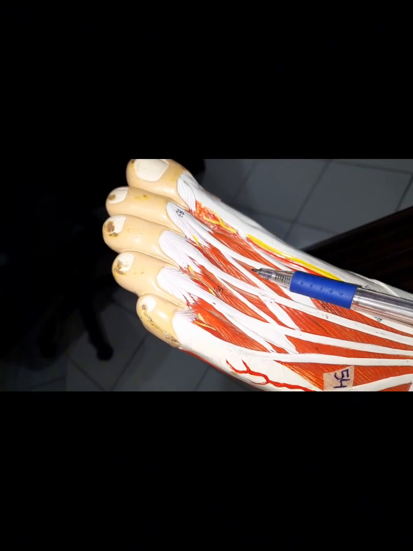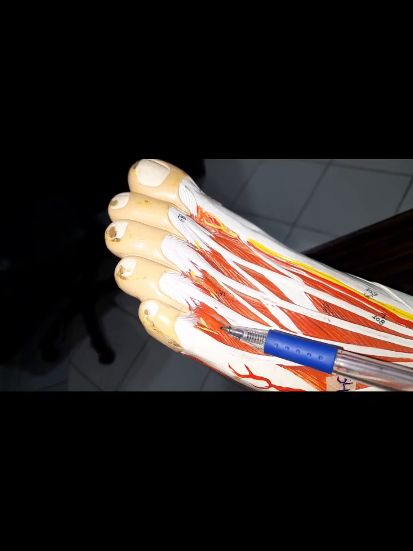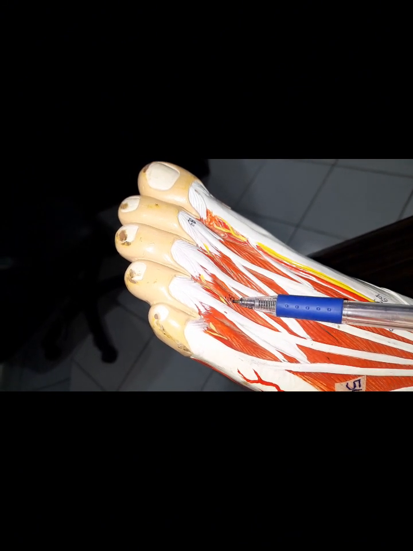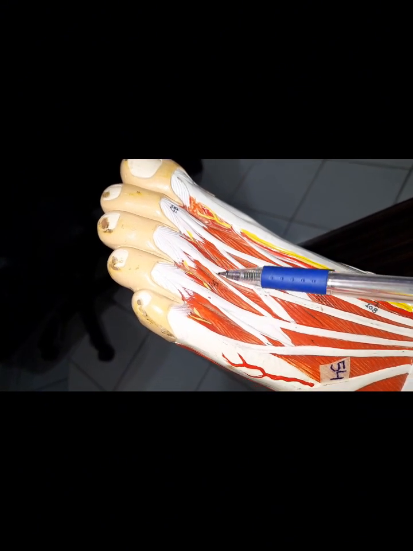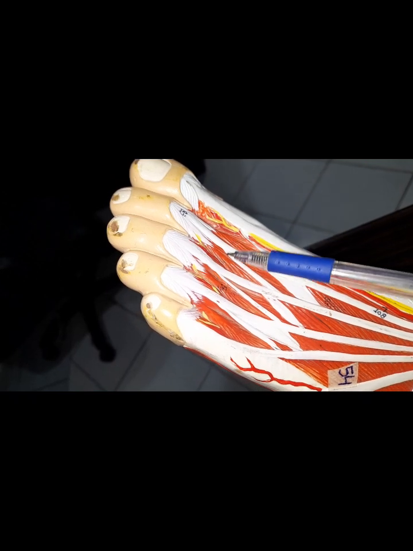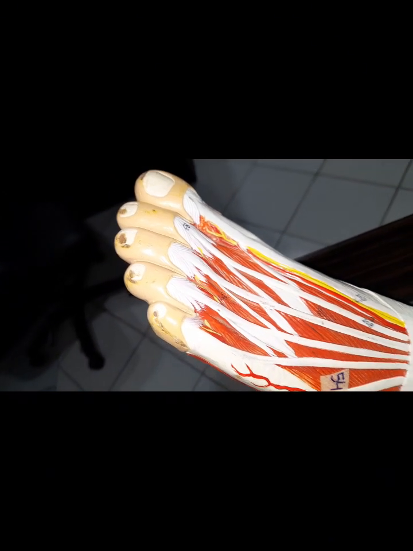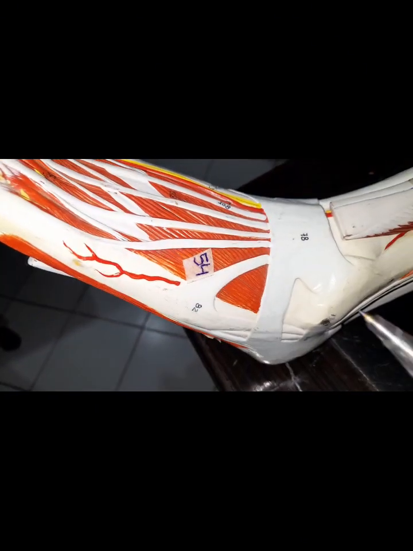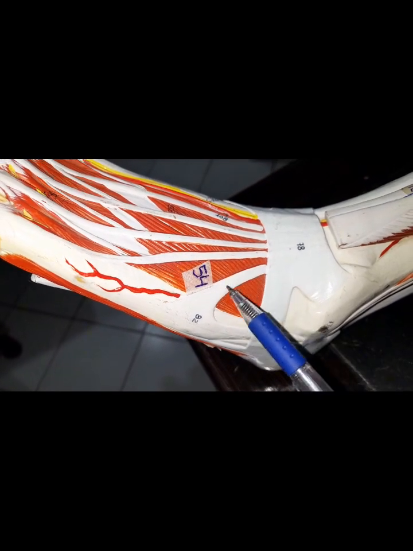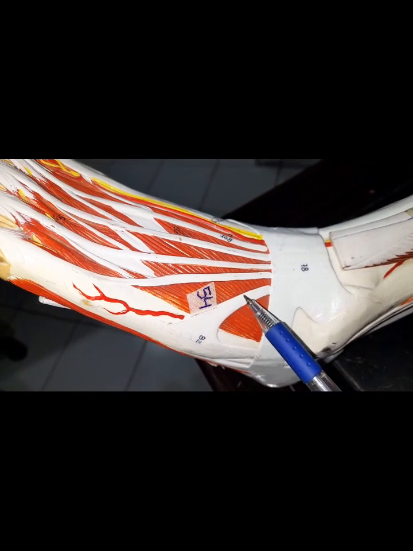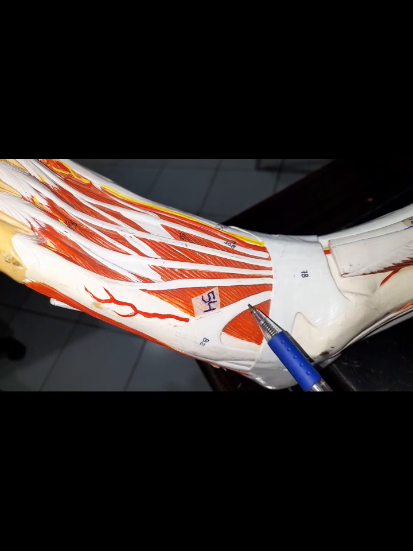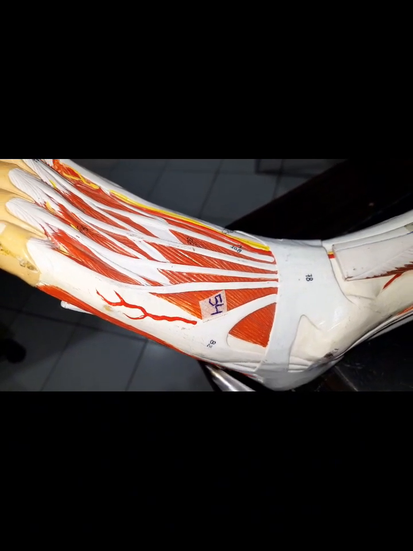And the other muscles, like I've mentioned in the previous video, all these four muscles are the dorsal interossei. 1, 2, 3, 4. Dorsal interossei, and this is the tendon for peroneus tertius or fibularis tertius. This is the tuberosity.